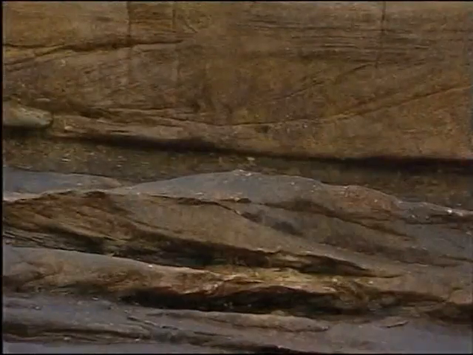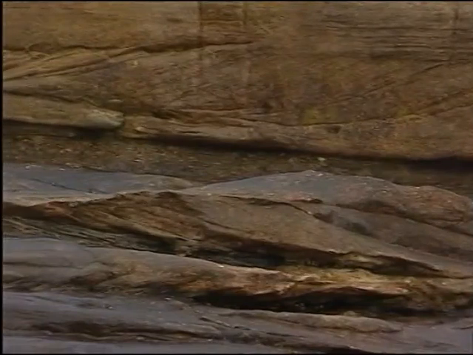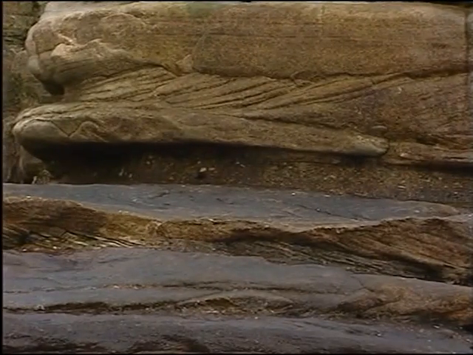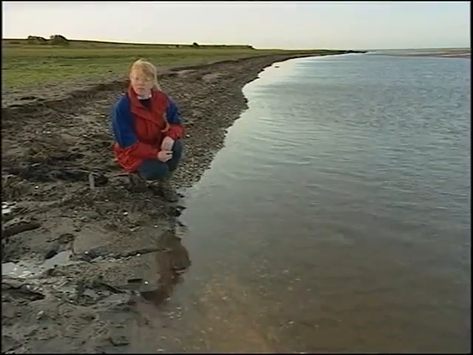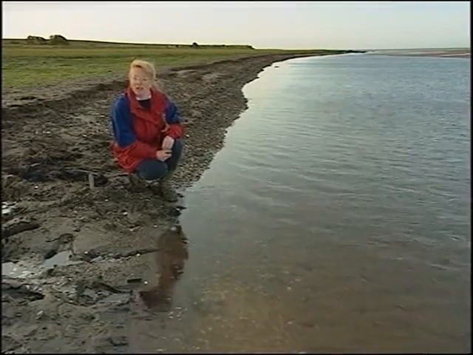If we were able to cut a cross section through these ripples, we would be able to see inclined surfaces representing the former position of the steep side, just like this. This is called cross-stratification, and we can use its presence as evidence for currents. However, currents do not just form due to tides, they also form under many other conditions. So let's go and look for some more evidence and see if we can find something that definitely indicates tides have acted.